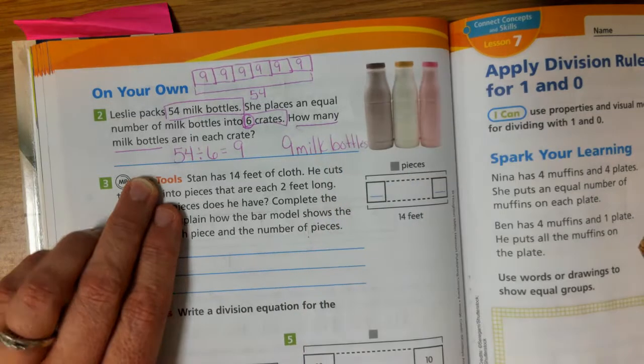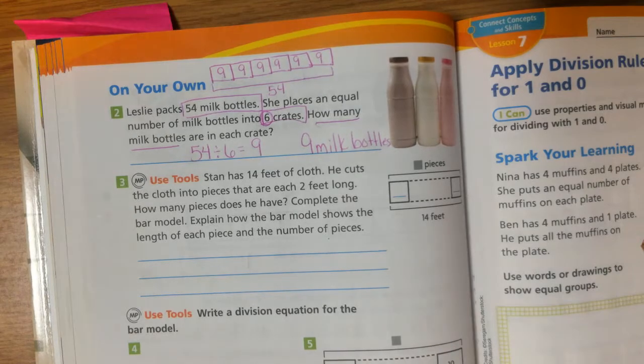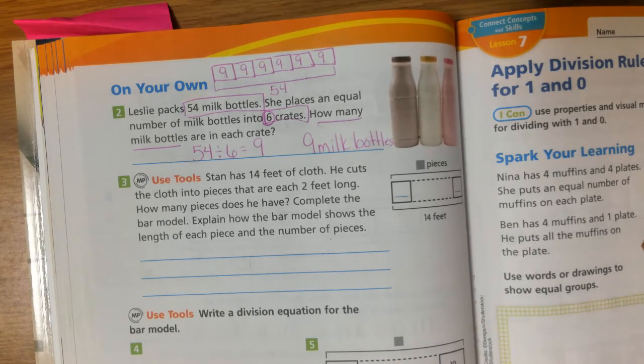This is where knowing those multiplication facts is going to be so helpful to you. So really practice those a lot, please.